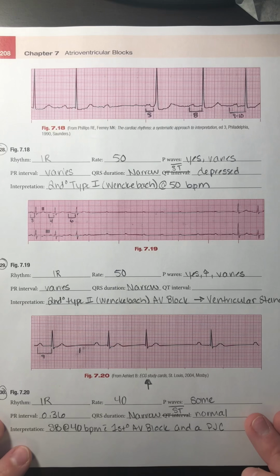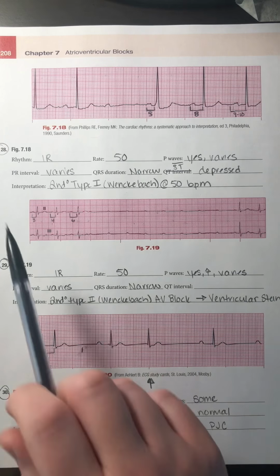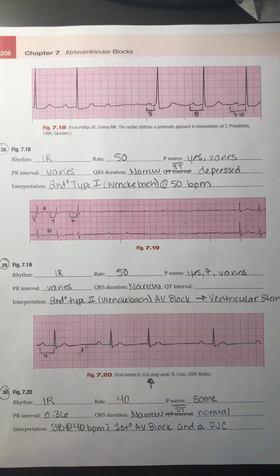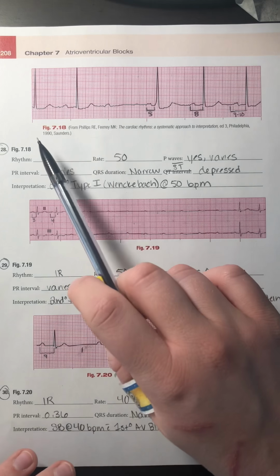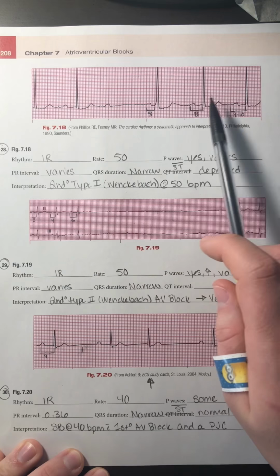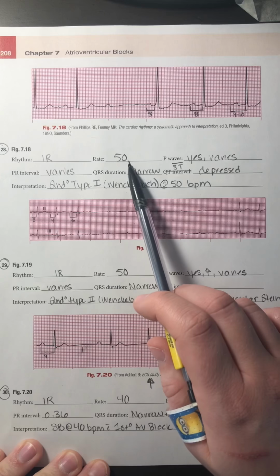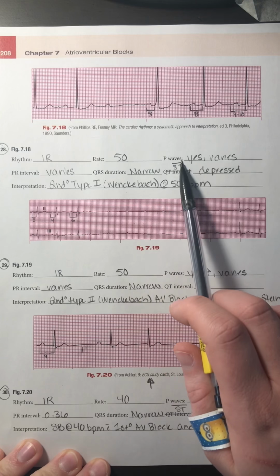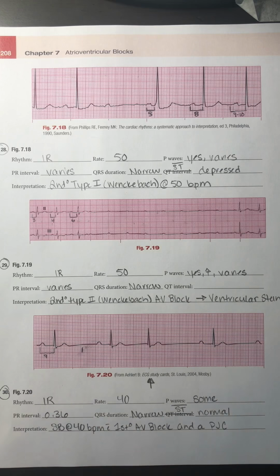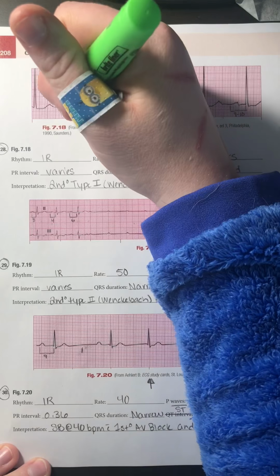All right, we're going to be looking at all three rhythms on this page. So I'm looking at number 28, figure 7.18. Regular or irregular? Definitely irregular. My rate, I have 1, 2, 3, 4, 5 times 10 gave me that 50 beats per minute. My P waves, yes, I do have P waves for every QRS complex, and I'll highlight them here.